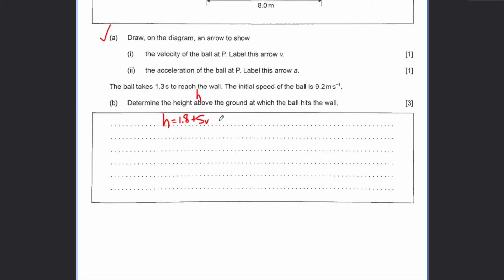And S sub V, well, we can use our kinematics part of the data booklet to see we have an equation where S is equal to U times T plus 1/2 AT squared. But we're dealing with the vertical component, so we're dealing with U sub V. So what we have here is 1.8 plus U sub V times T plus 1/2 AT squared.